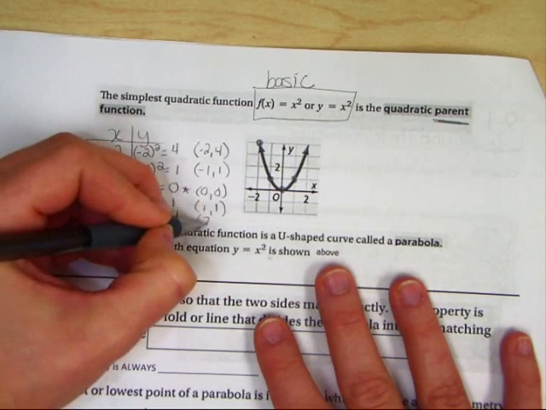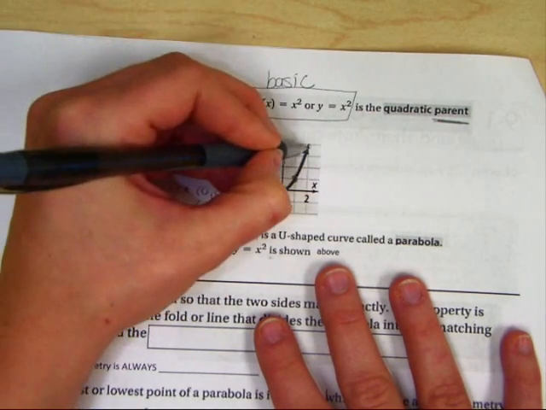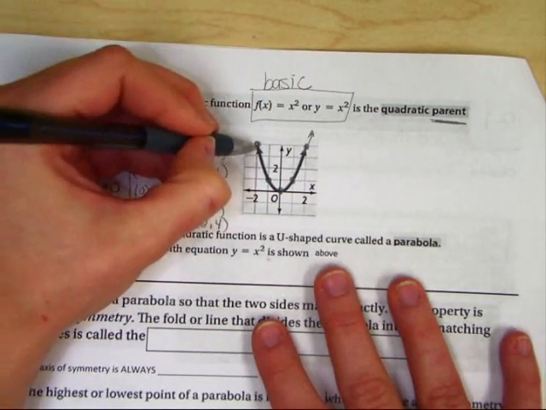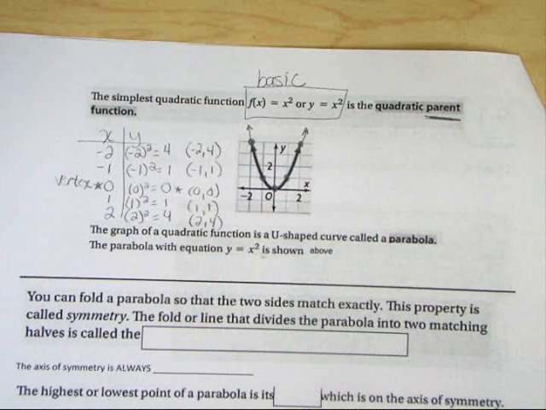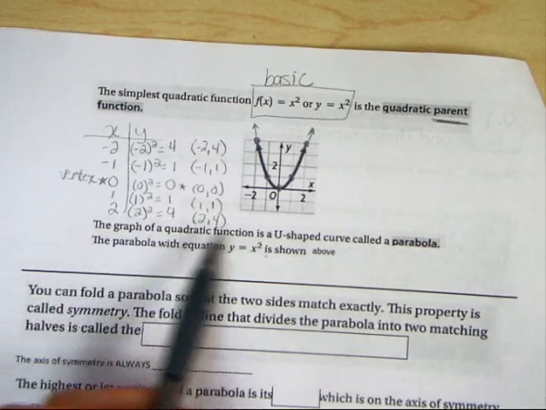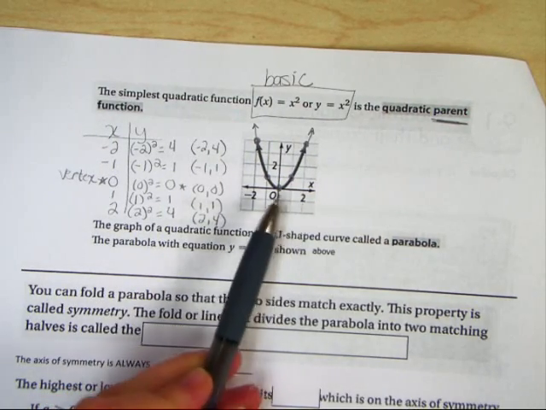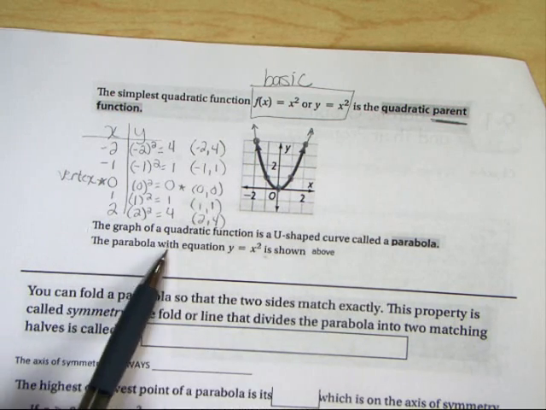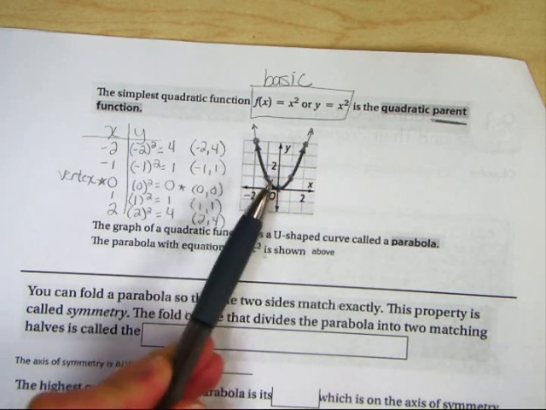And this would be the point 2, 4. And that's why the graph looks to be U-shaped, because as it continues, it keeps that U shape if you were to plot more points. The graph of the quadratic function is a U shape, we talked about that, called a parabola. The parabola with the equation y equals x squared is shown above.